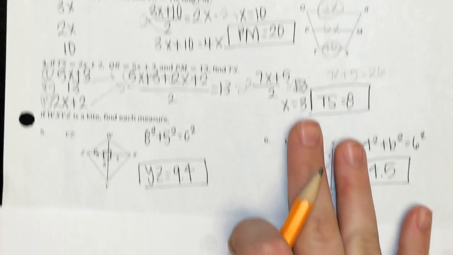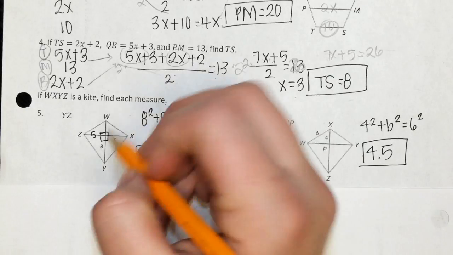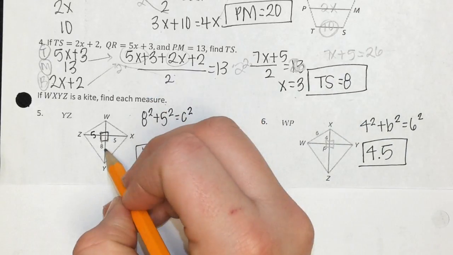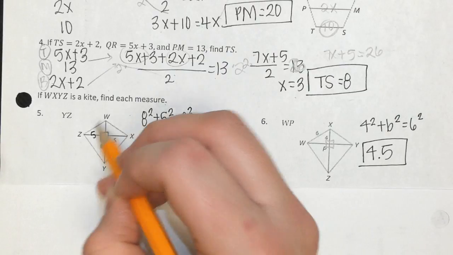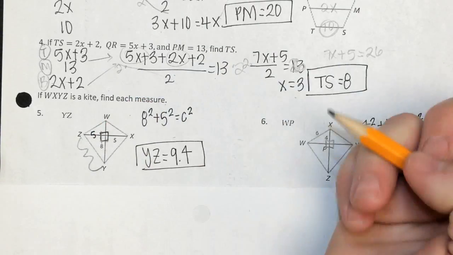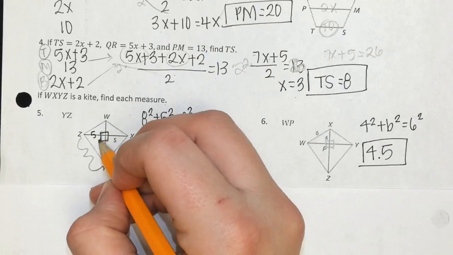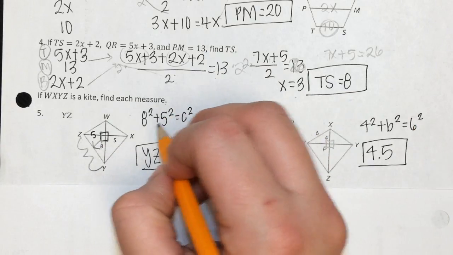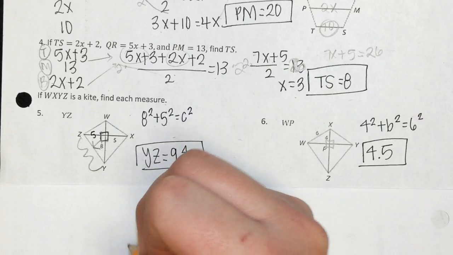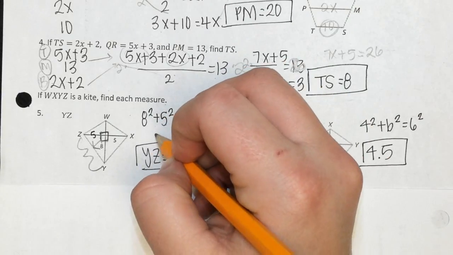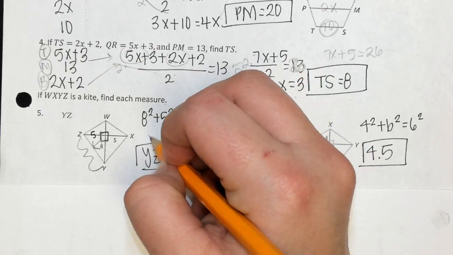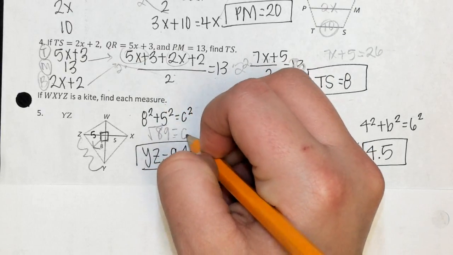All right, we have kites again right here. So remember, these are 90 degrees, 90 degrees. So if you have 8 here and 5 here, then this is also 5, and you're trying to find YZ. So you do Pythagorean theorem. You're finding C because it's the side across from the 90 degree angle. 8 squared plus 5 squared equals C squared. So that'd be 25 plus 64. So you'd want to take the square root of 89 to get C.